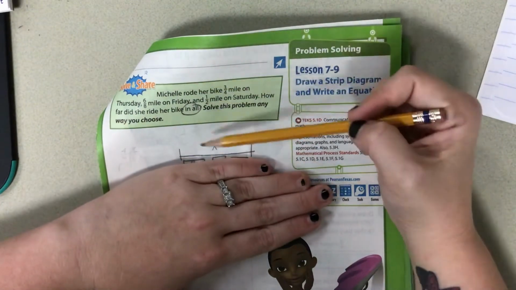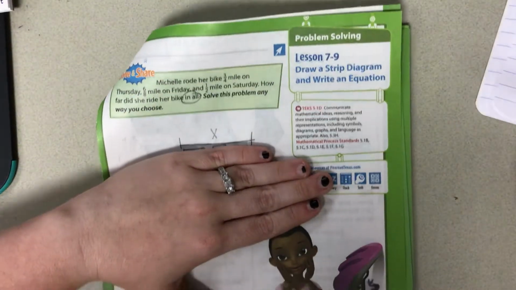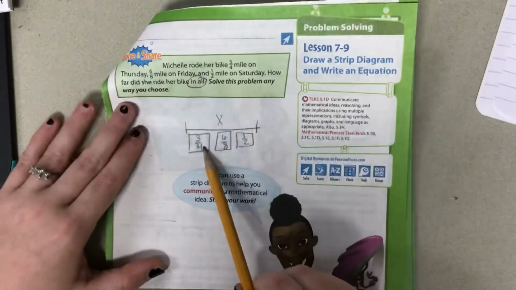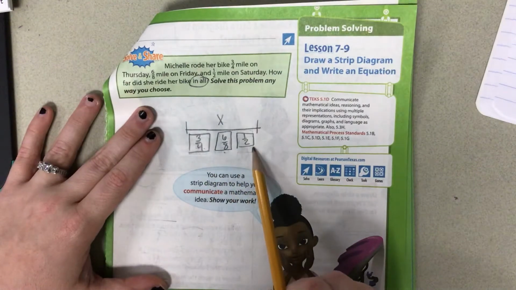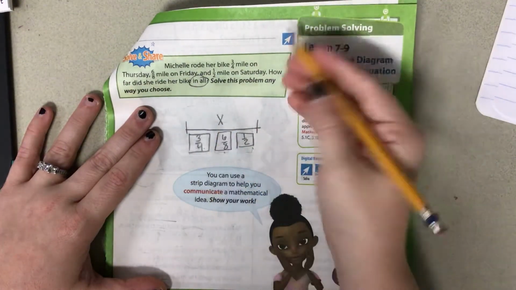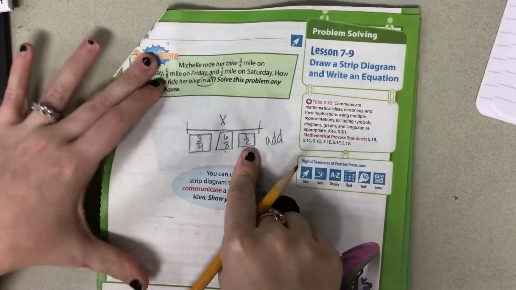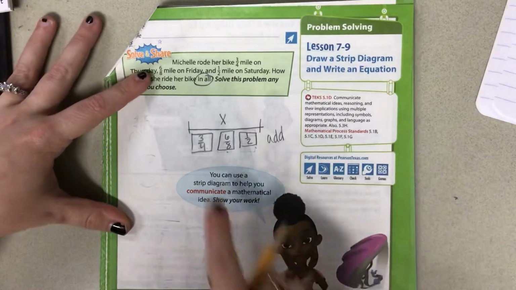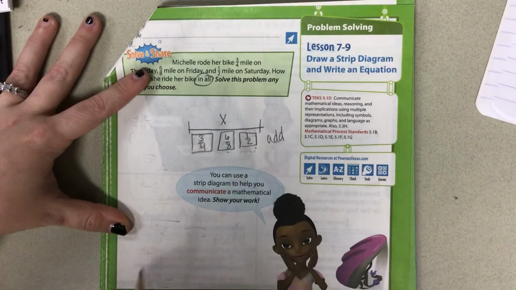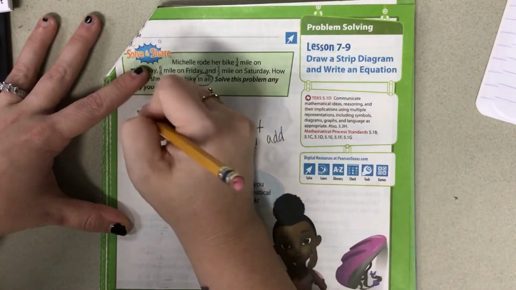So I have my strip diagram and I'm wanting to find my total, but I have the three things that I need. I have that she rode 3/4, 6/8, and 1/2 of a mile. So now that these are all touching down here and I'm looking for this, I know I am adding. Well, there's three fractions, so I'm going to have to take it a little bit at a time. Let's start with 1/2 and 3/4, because 2 and 4 are pretty close together.